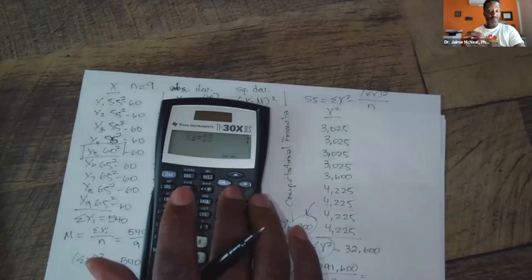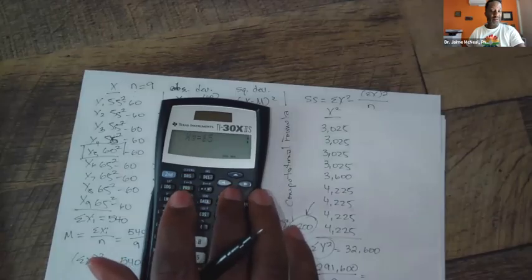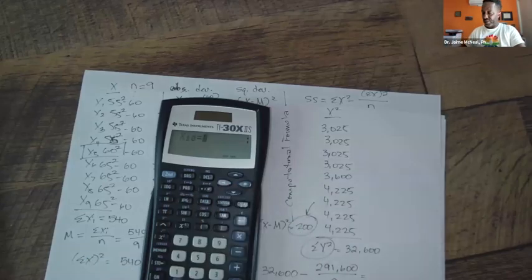It's the X2, 3, and 4. X5 was 60. X6 was 65, 65, 60, right, that's just to check. Now I'm ready to calculate it. So I press star variable.